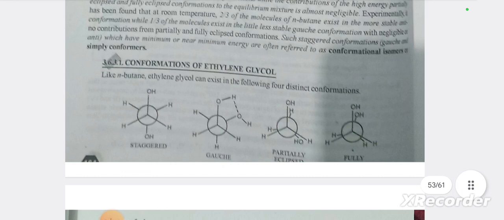Further, the twist boat conformations are mirror images of each other and hence are enantiomeric conformations. These are separated by a small energy barrier of about 6.7 kilojoules per mole, at the top of which lies the boat conformation.